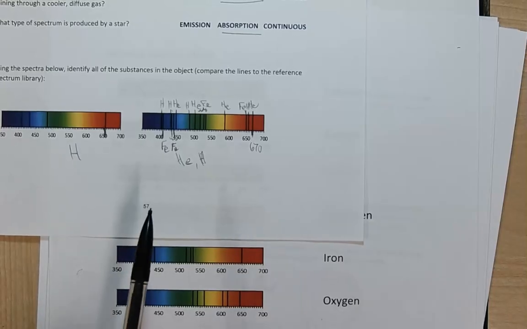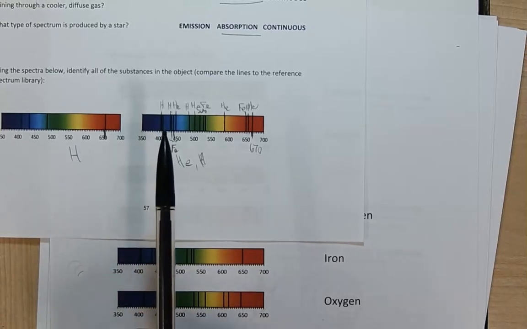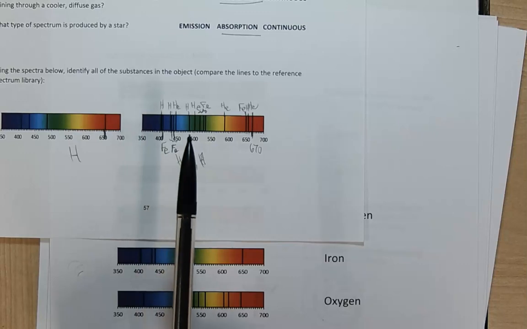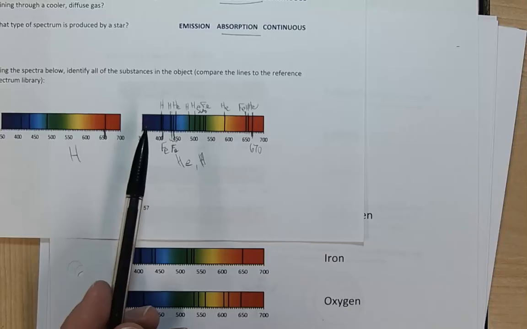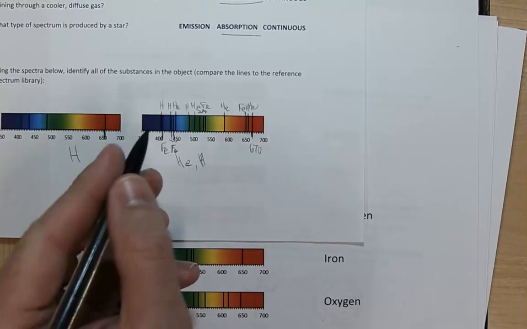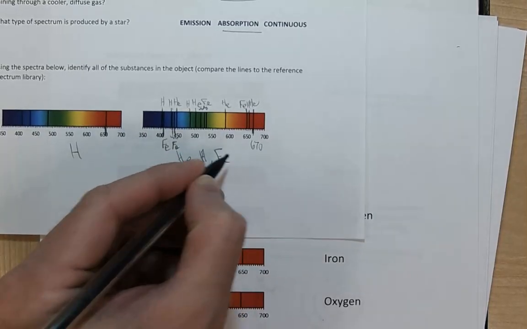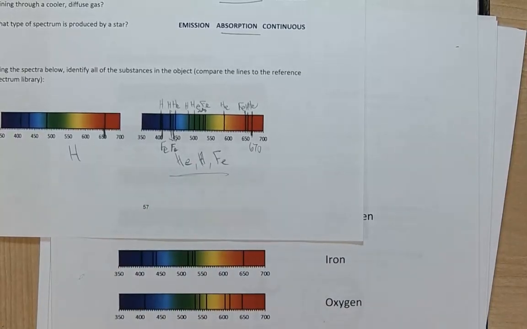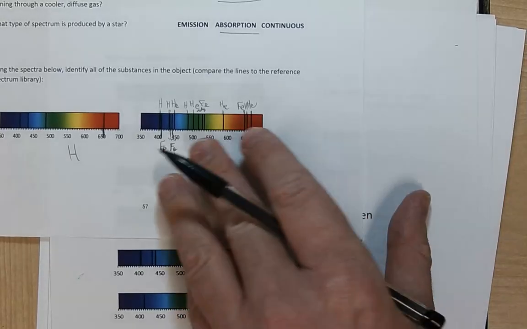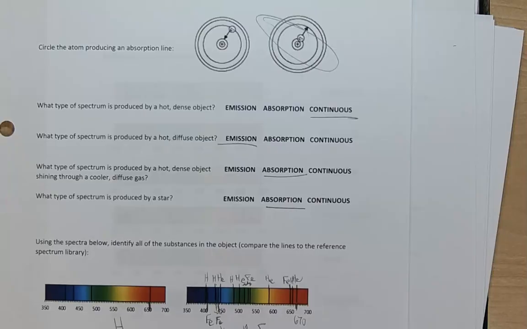So, okay, do we have all of our lines accounted for? Are there any lines we haven't explained? Yep, we got them all. So if we have all of our lines explained by coming from helium, hydrogen, and iron, then this star must be made of hydrogen, helium, and iron. All right, mystery solved.